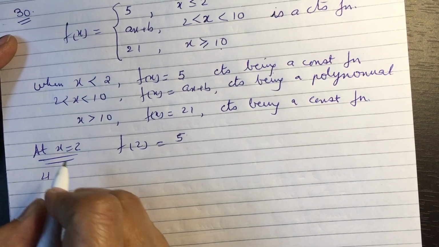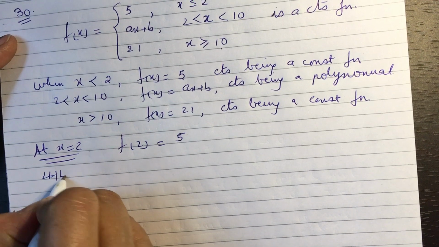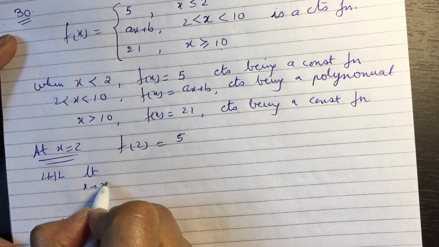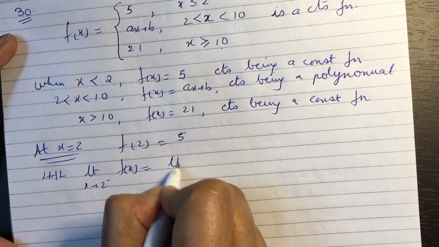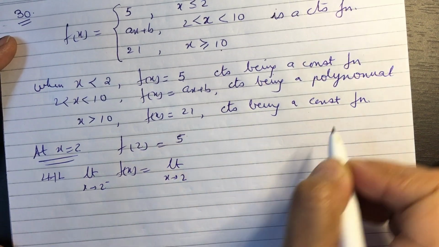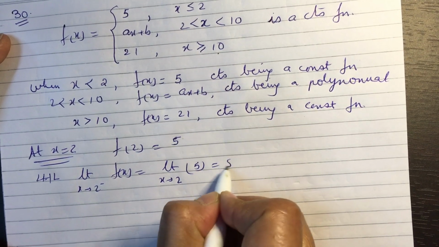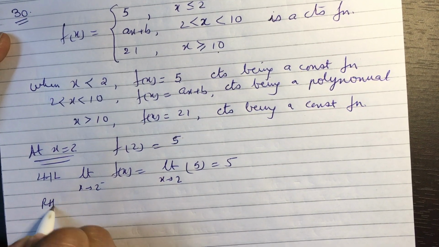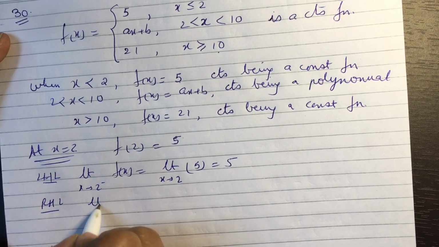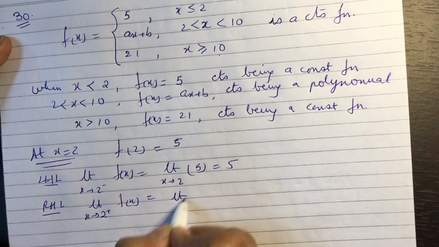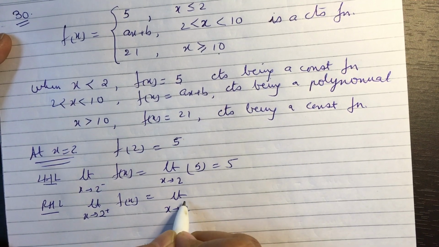So left hand limit is limit x tending to 2 minus f(x), which is equal to limit x tending to 2. Definition of the function on the left of 2 is 5, which is 5. Right hand limit, x tending to 2 plus f(x), which is equal to x tending to 2.